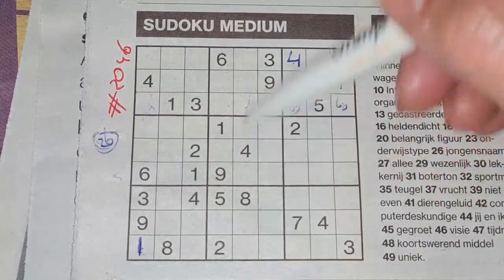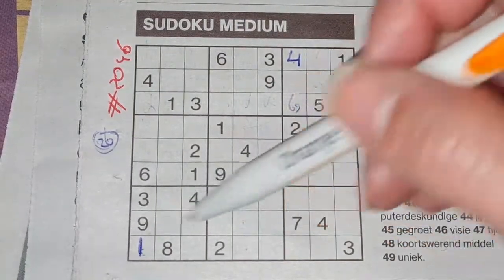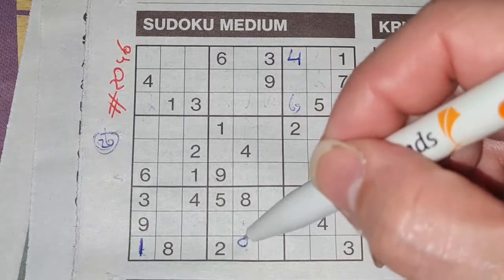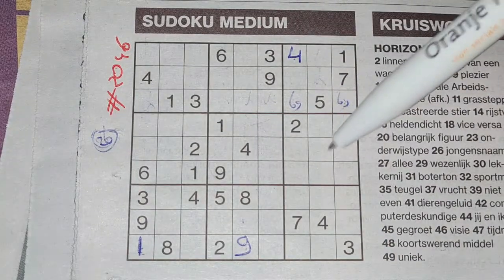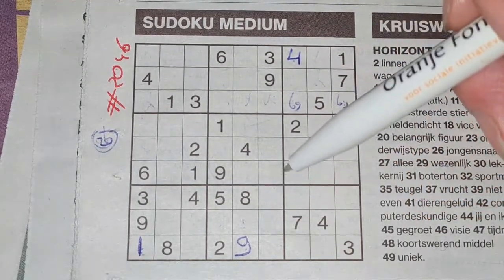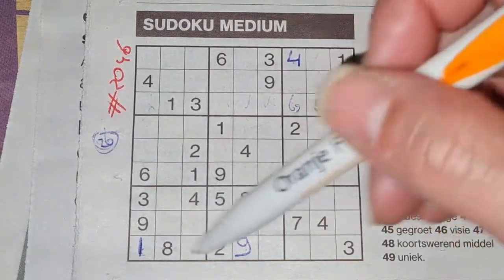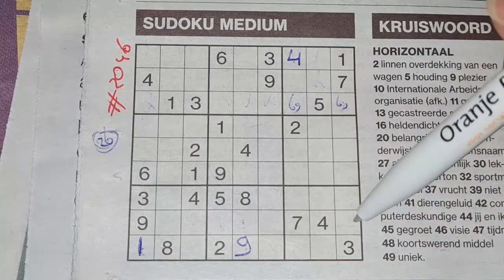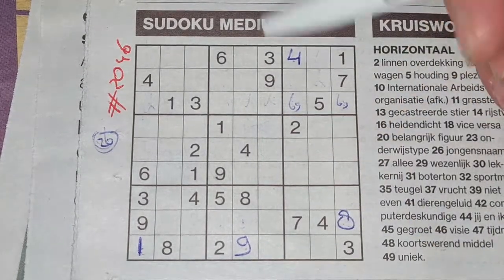So the middle column, the only 2 places for the 9 should be here or there. You see there 9, no 9 there, 9 should be here. An 8 in this row, an 8 in the last row, so the row between, the only place for an 8 should be there.